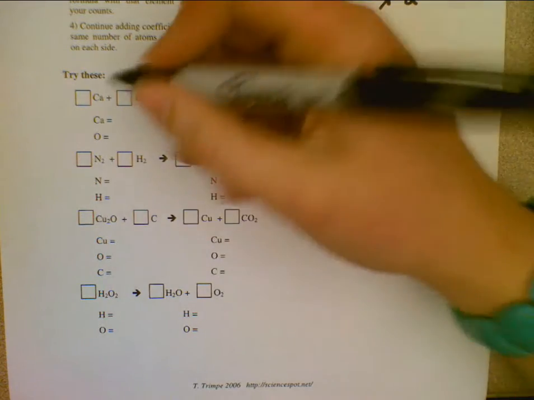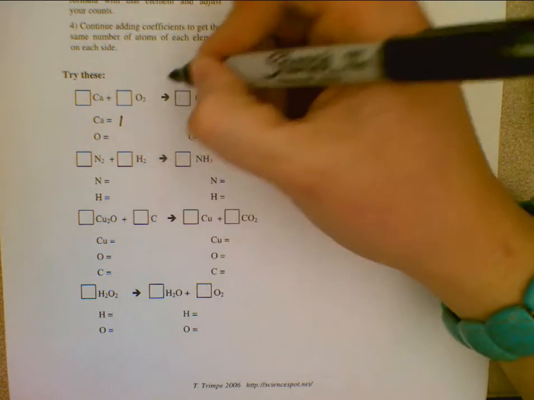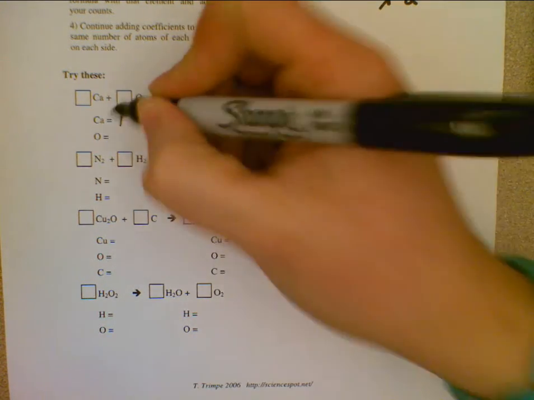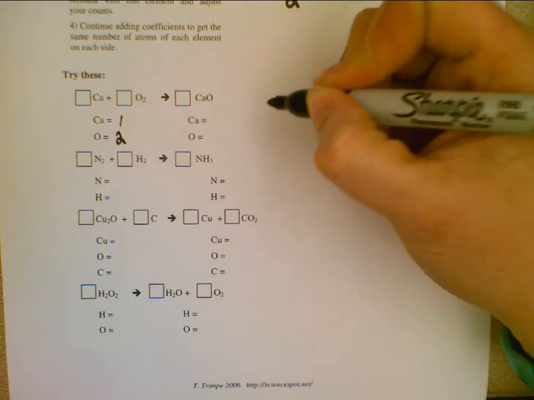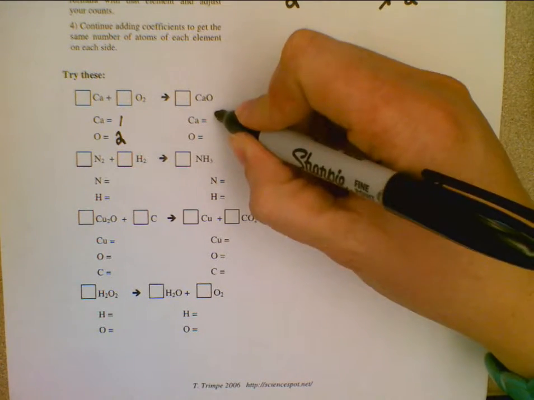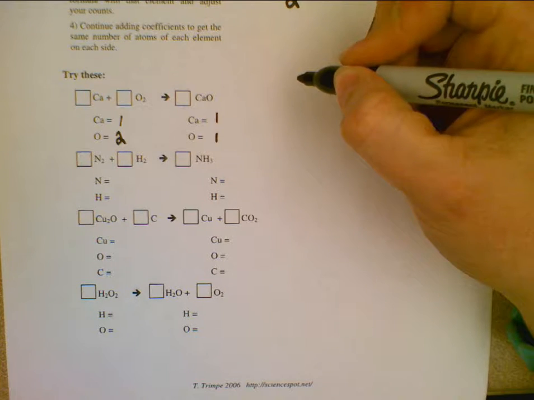Calcium has no subscript, so it has 1. Oxygen has a subscript of 2, so that means I've got 2 oxygen atoms. Calcium oxide has no subscript, so that means there's 1 and 1.